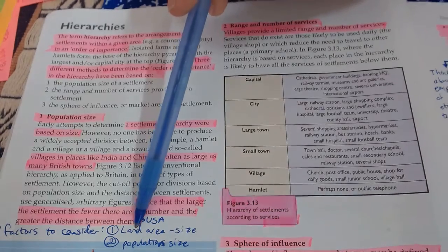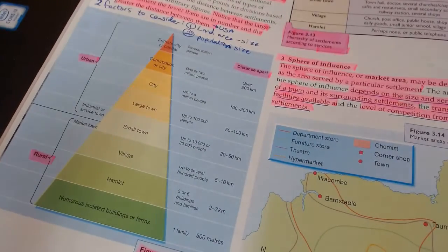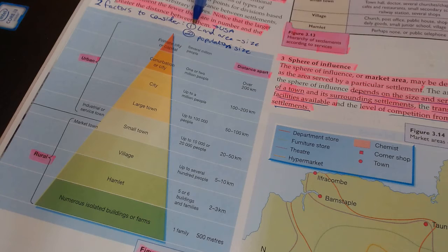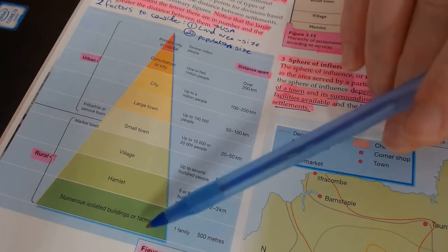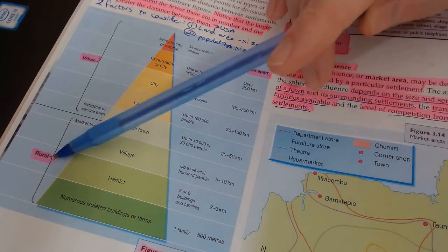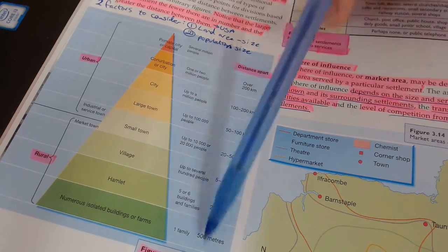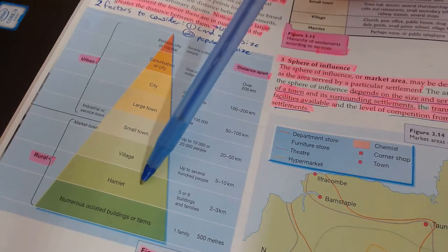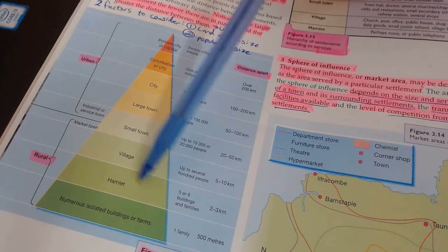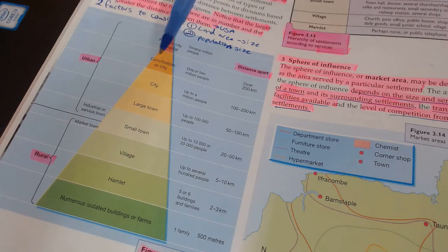So what we'll do is start to look at our pyramid now. Okay, I put in 2 factors to consider. Also think about the land area, the size, and then also the population size. So for example, at the bottom you've got the smallest, most rural settlements, maybe just one family spread 500 meters apart. Then we move up to hamlets, those small little settlements, then a village, small town, large town, city, conurbation, primate, capital city.